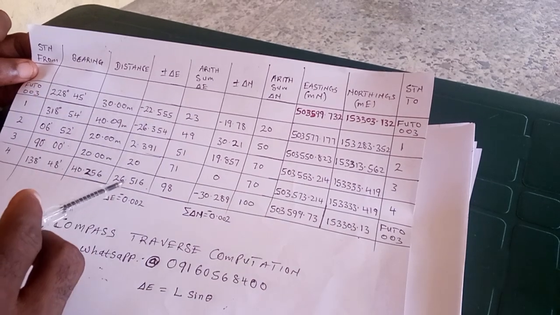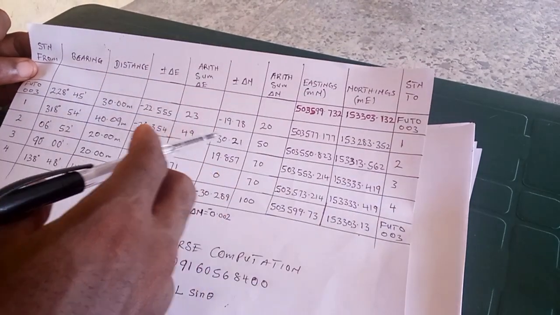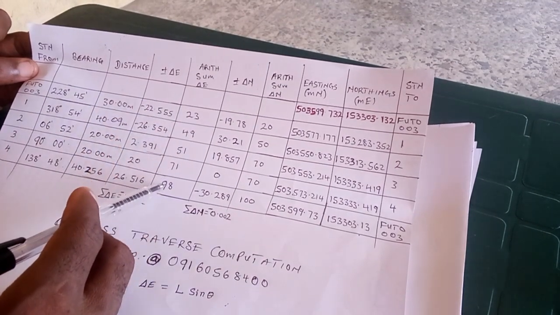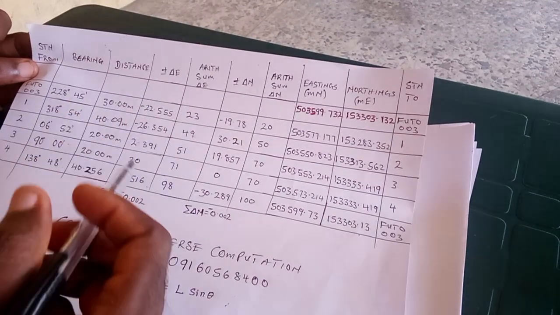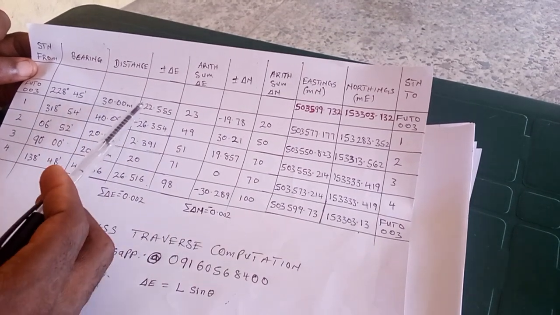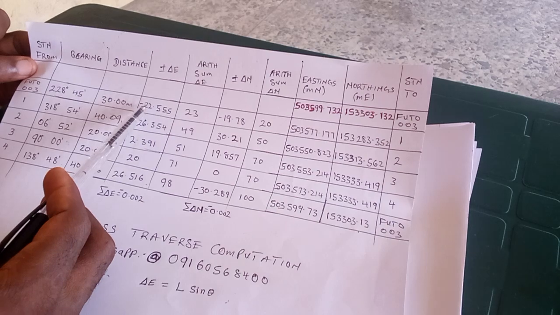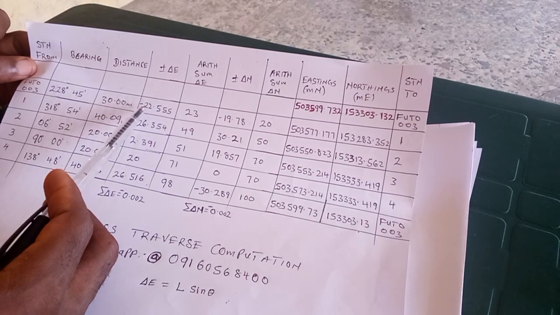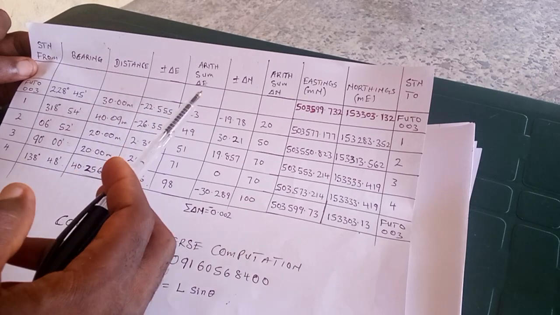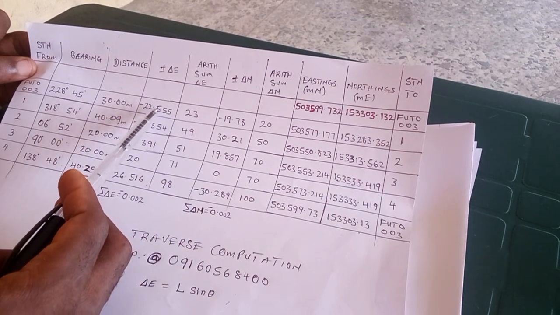When you are done with that, the next thing is the arithmetic sum. For the arithmetic sum, you are doing a form of cumulative sum. You don't need to work with the sign here. We are having 22.5. Anything 0.5 and above, you approximate to 1.